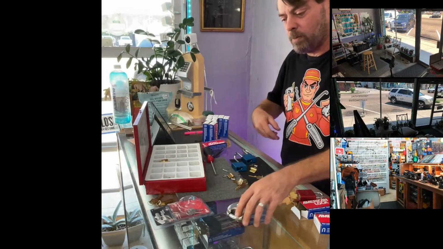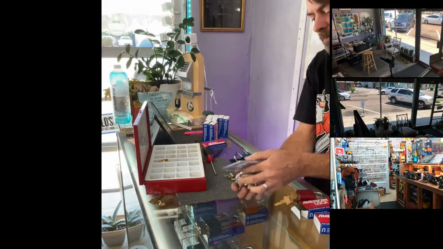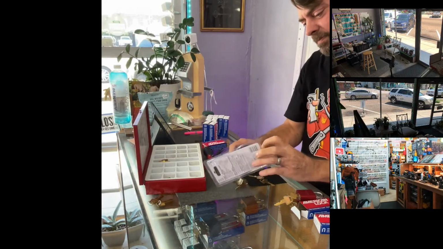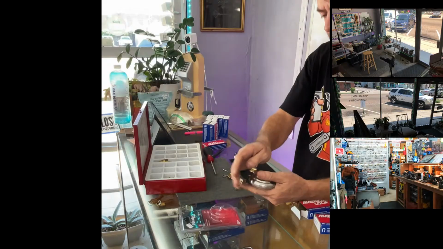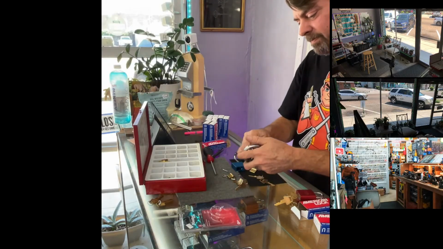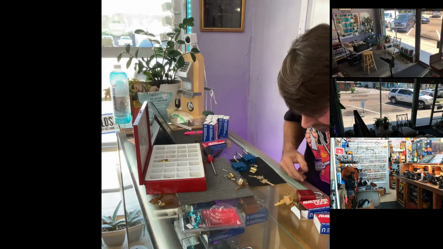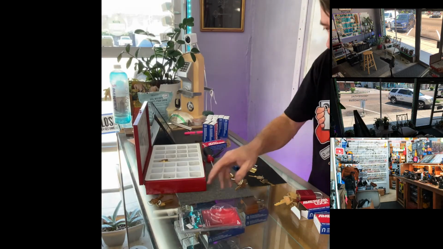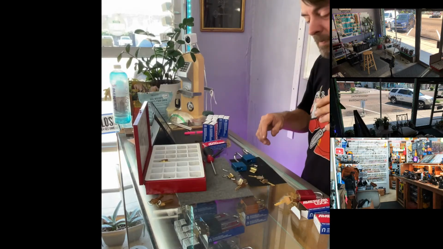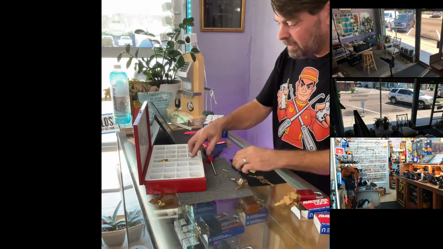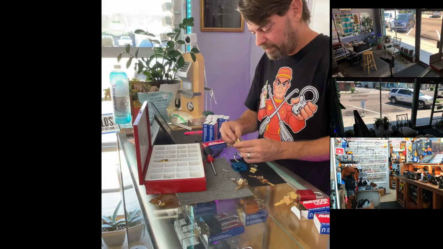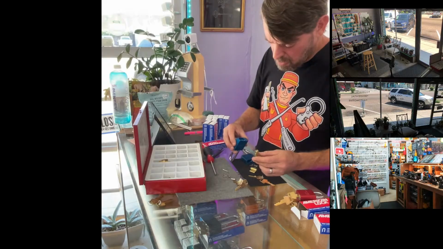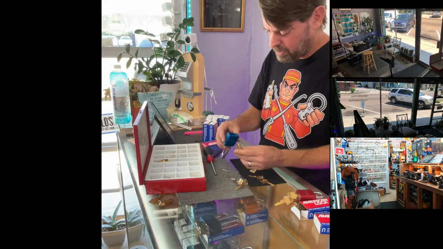Don't know how well they'll hold up, but I don't feel like they hold up very well, honestly. Oh, there's still one in there, so.